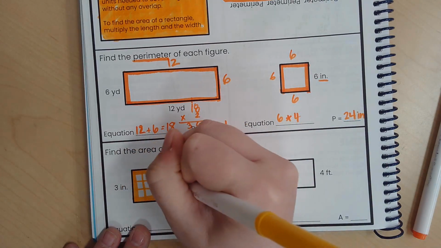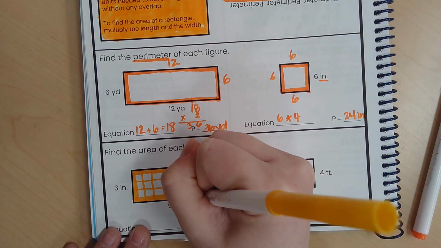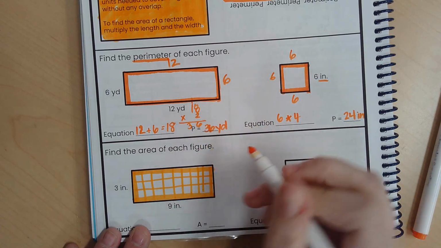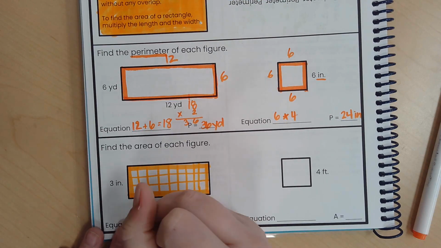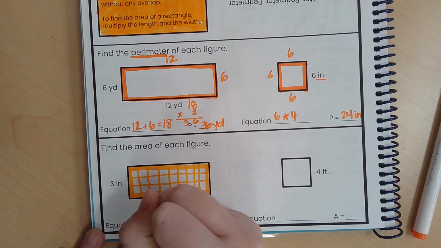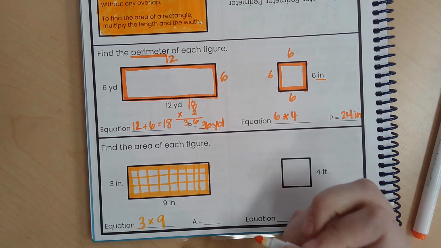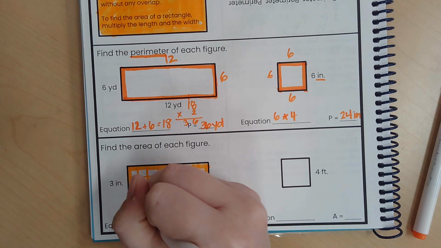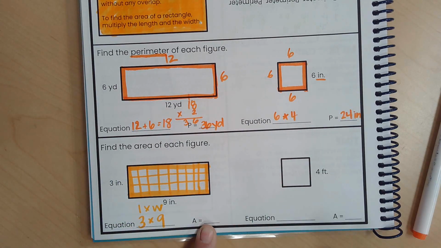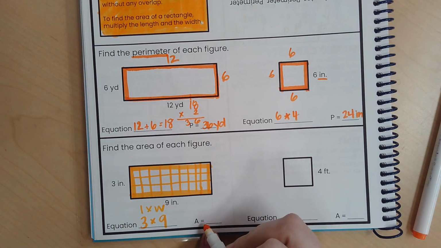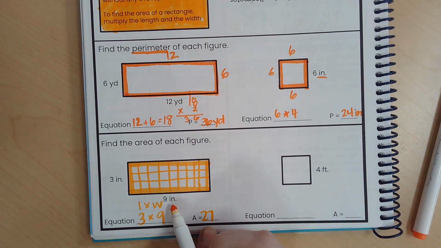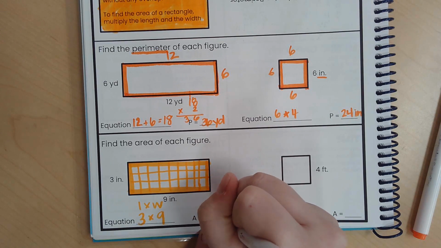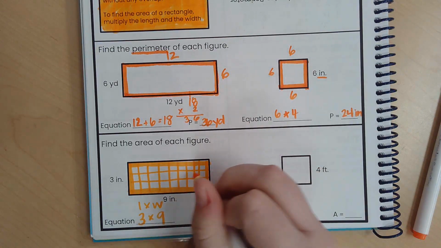But 1, 2, 3, 4, 5, 6, 7, 8, 9. So see how we have the tiles? And then we know that 3 times 9 is 27. So our equation is 3 times 9, which is length times width, which is what we always do for area. And our area then would be 27, and we have to look at what our units are. Our unit is inches. So we have to make sure, and it would be square inches because it's area.